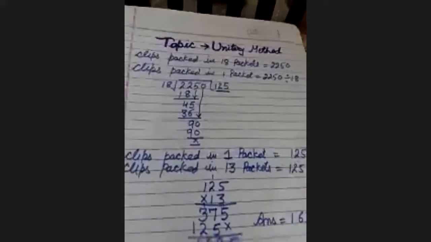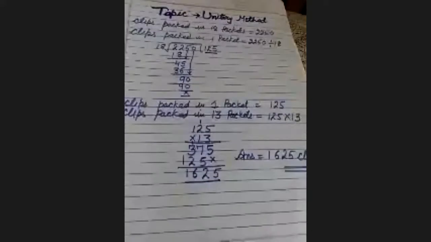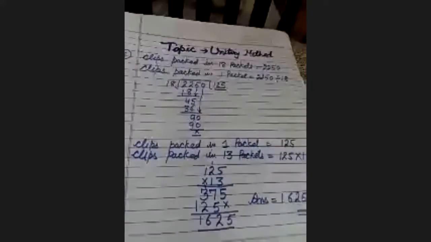So your answer is: clips packed in 13 packets is 1625 clips. So this is question number 7. Clear, students?